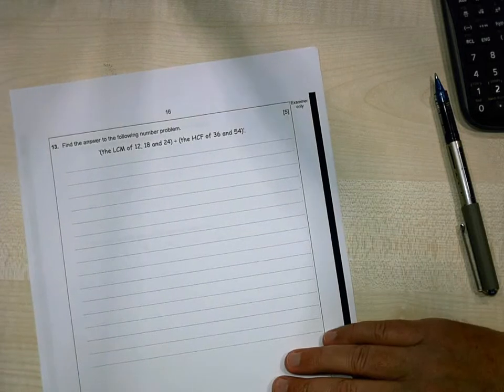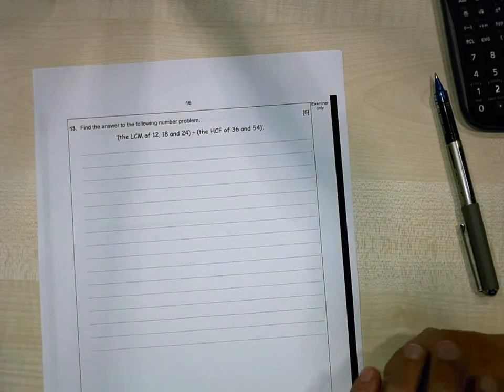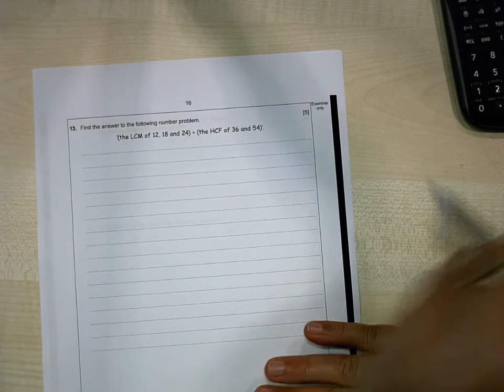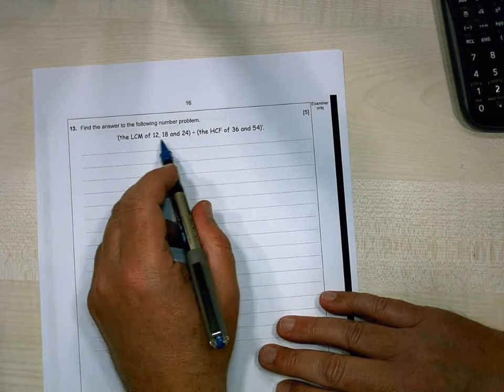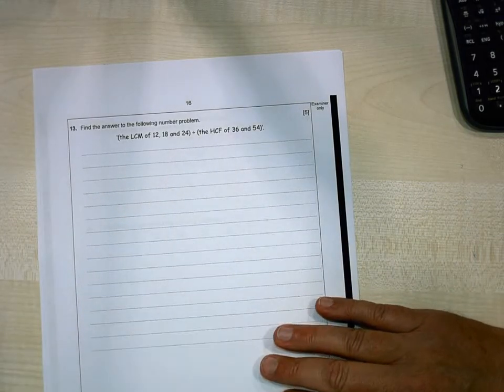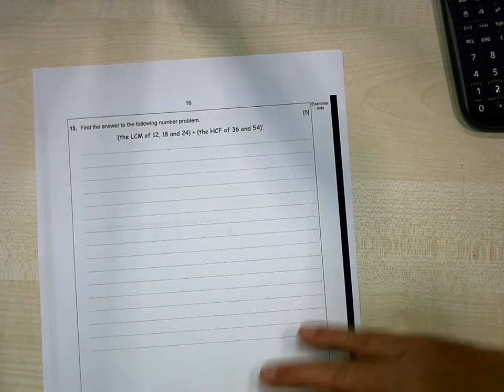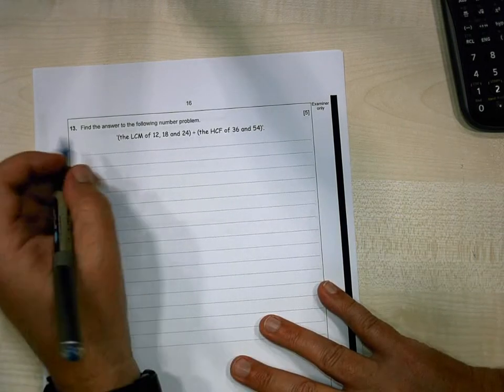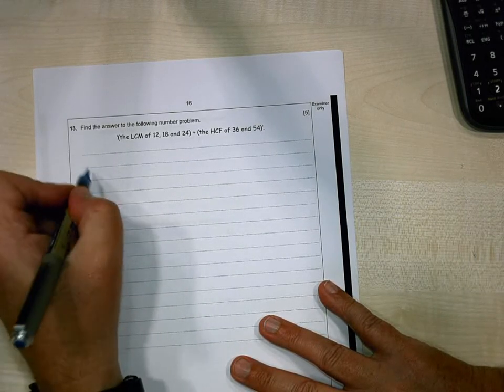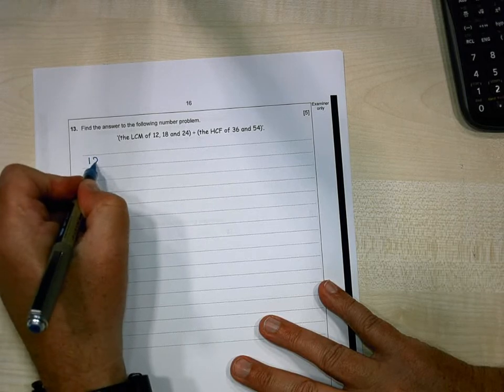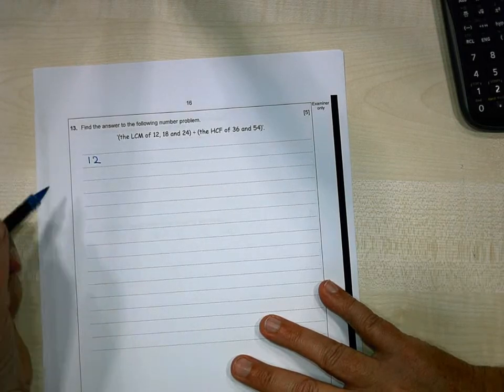Question 13. Find the answer to the following number problem: the LCM of 12, 18 and 24 divided by the HCF of 36 and 34. So this is really irritating now. LCM first of all, lowest common multiple.